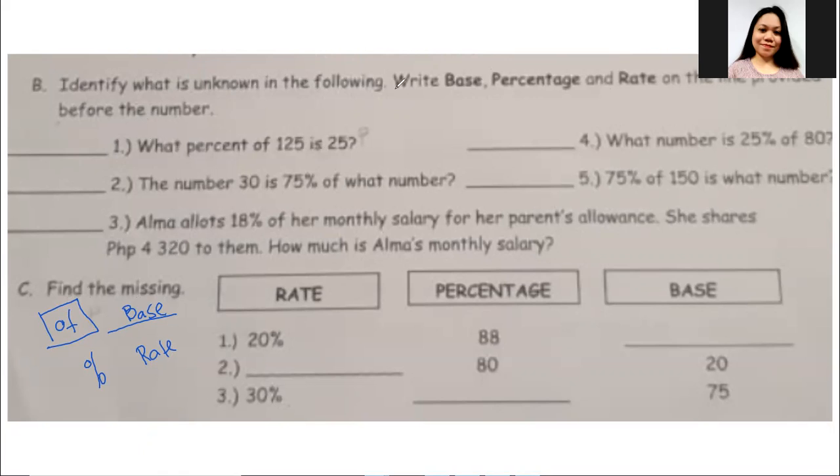It says identify the unknown and write base, percentage, or rate on the line provided. So identify the unknown, whatever is not known. If we read this, what percent of 125 is blah, blah, blah. You see this word of, then that means this is your base, 125. Well, this is obviously the percentage, and that's the question, what percent? Therefore, the one that you don't know is the rate. So remember, every time you see the word percent, that refers to the rate.